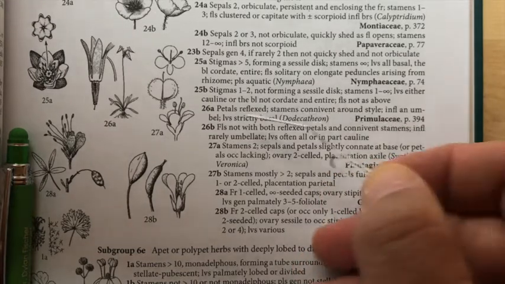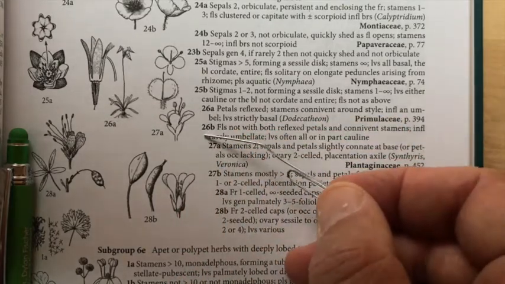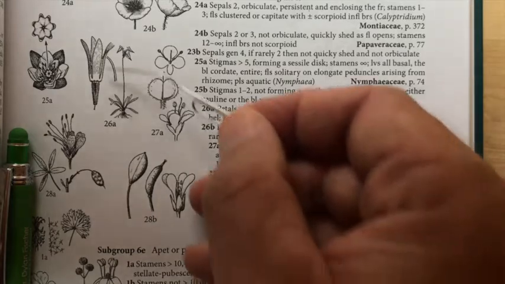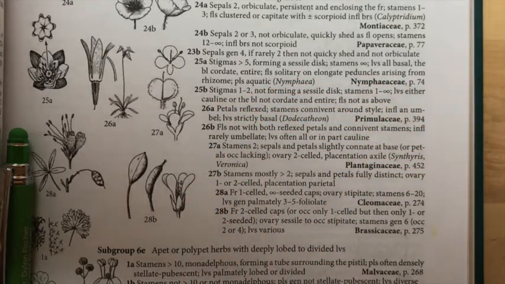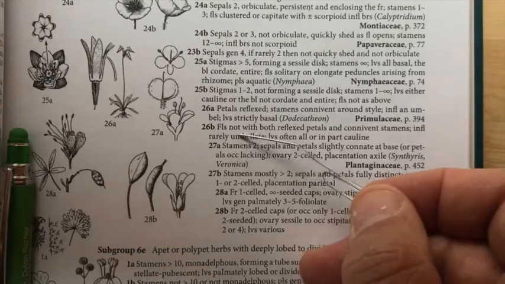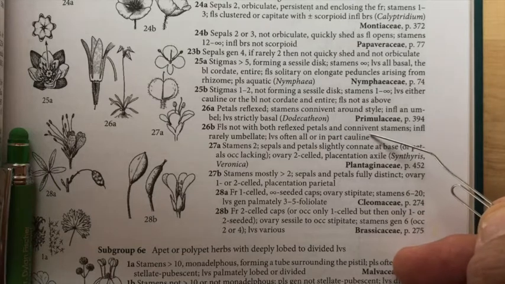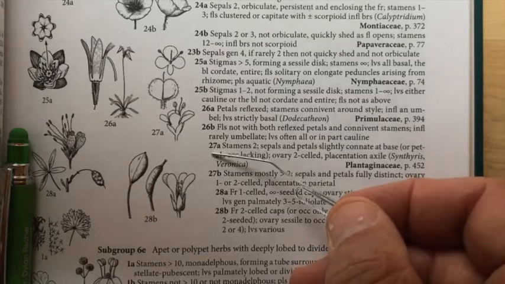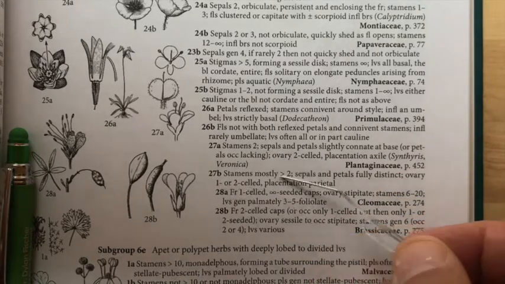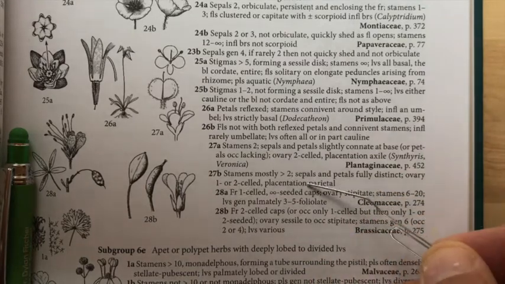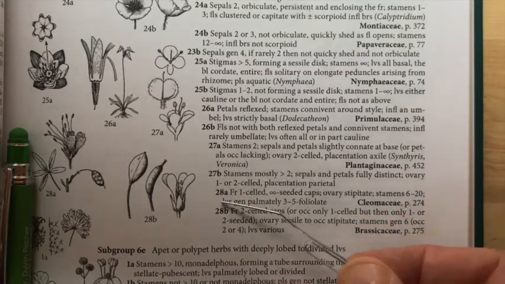That does not match our flower very well. You can see the photo there. Or the photo, I'm sorry, the drawing there. We can go to 26B, flowers not with both reflex petals and connivent stamens. 27A, stamens 2. No, we have stamens greater than 2. Sepals and petals fully distinct. 27B is going to be a better match.